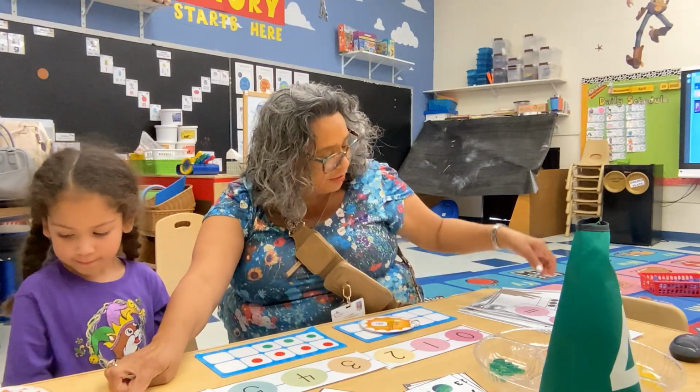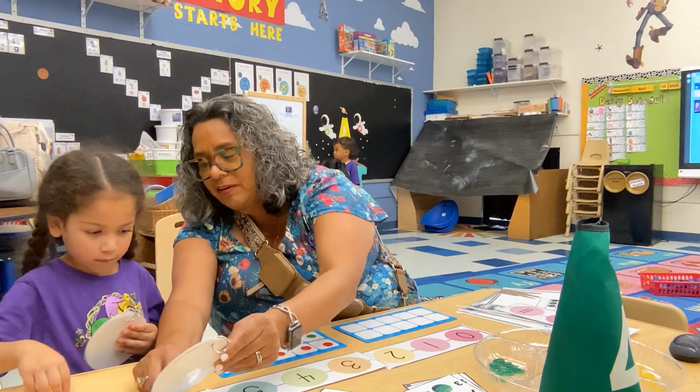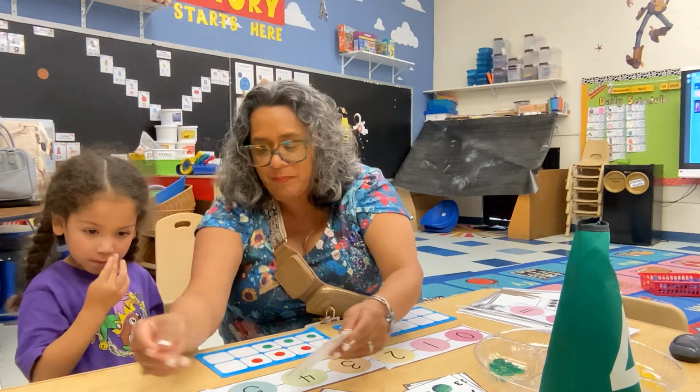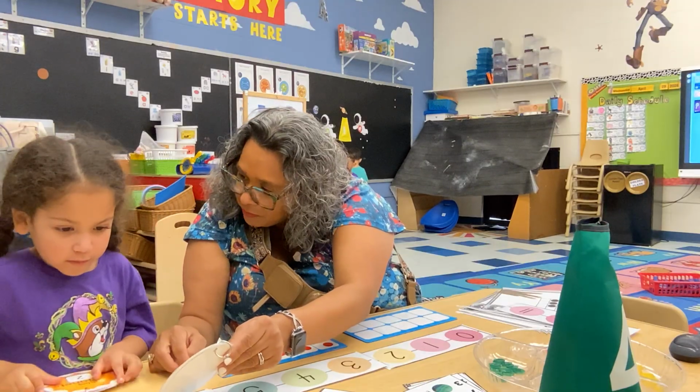So 7 looks like this. So you said this one was a 7. Does that look the same or different? We're not going to use that one. 4 and 3. Does this number, are they the same or different?